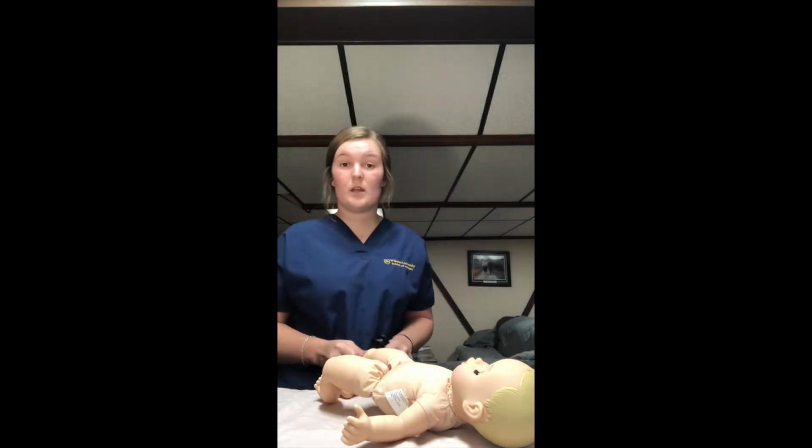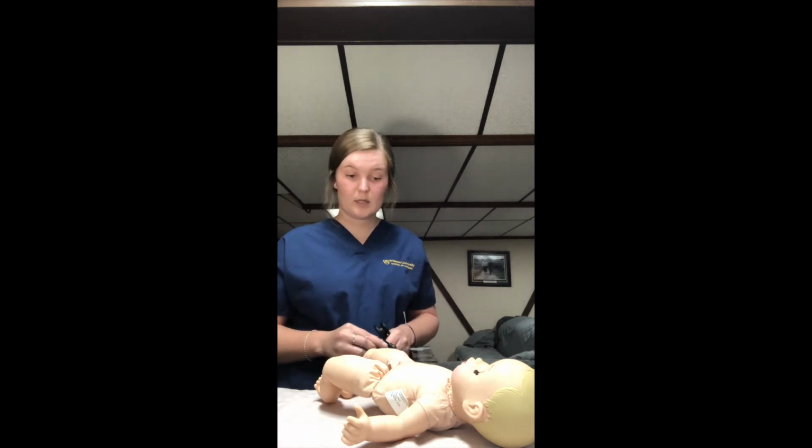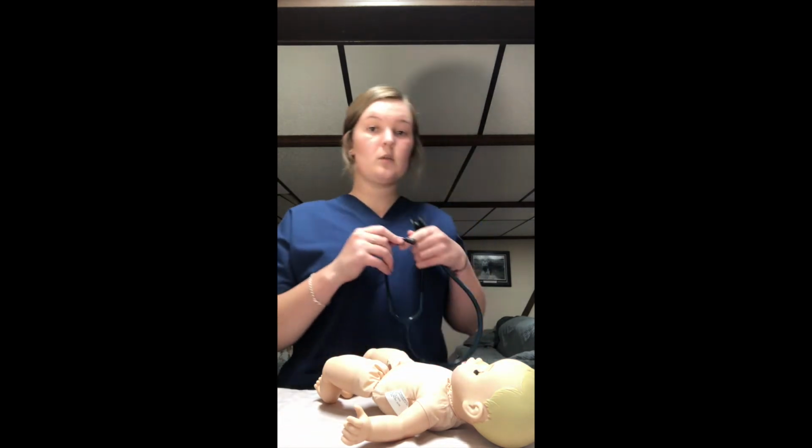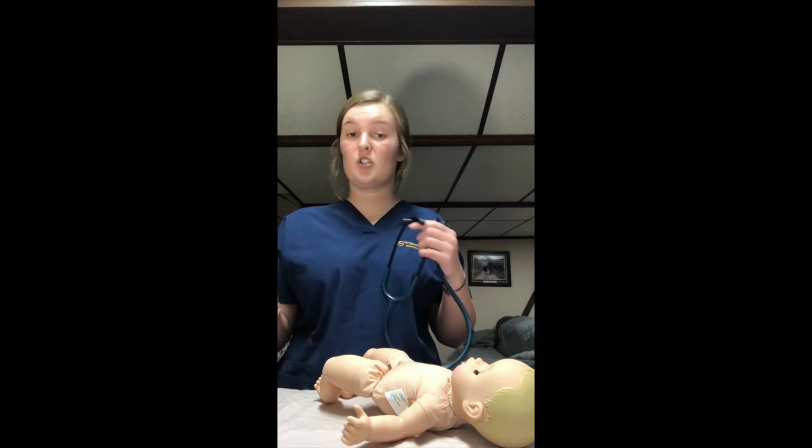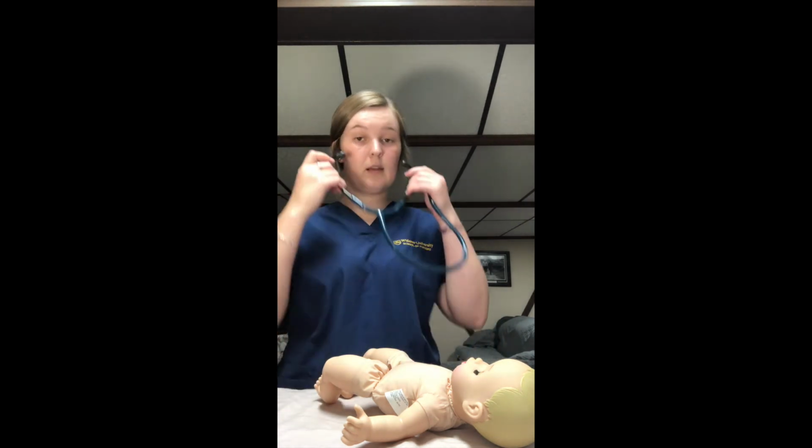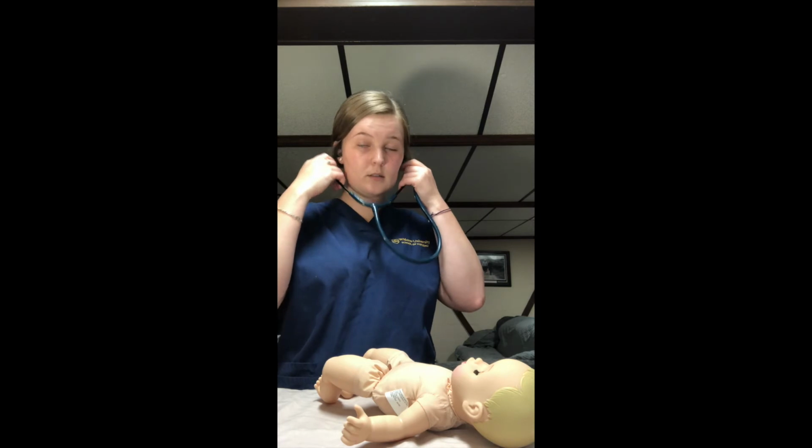After the chest assessment, I would want to assess the abdomen. And by doing that, I want to auscultate for bowel sounds. They typically should be present within 2 hours after birth, and I will listen in all 4 quadrants.